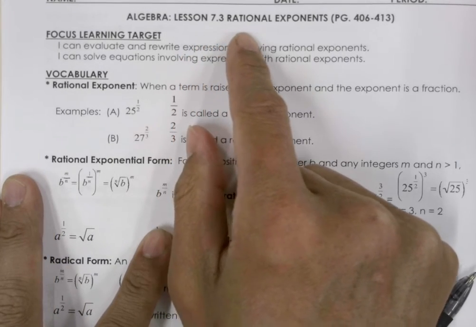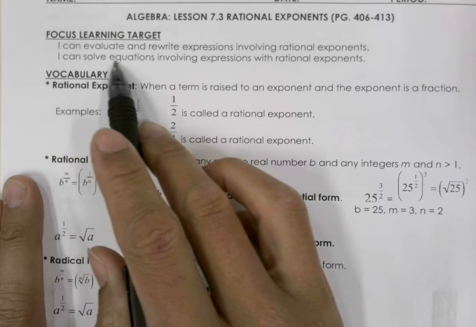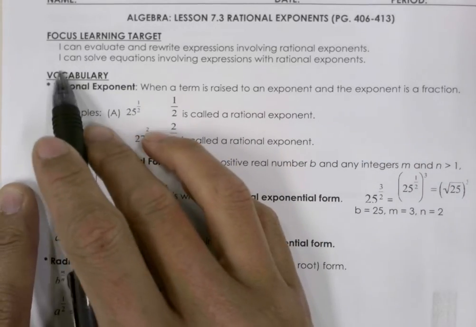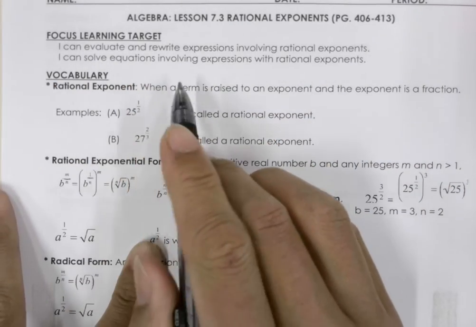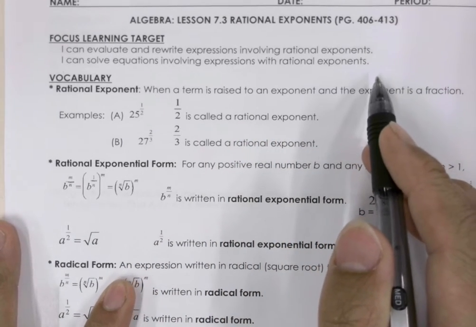Lesson 7.3, Rational Exponents. Our focused learning targets are: I can evaluate and rewrite expressions involving rational exponents, and I can solve equations involving expressions with rational exponents.